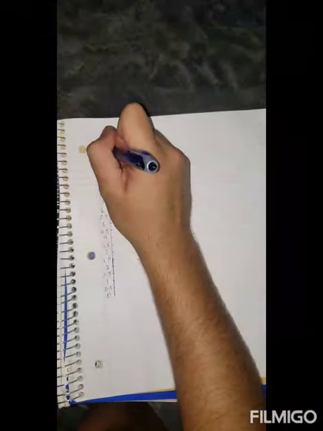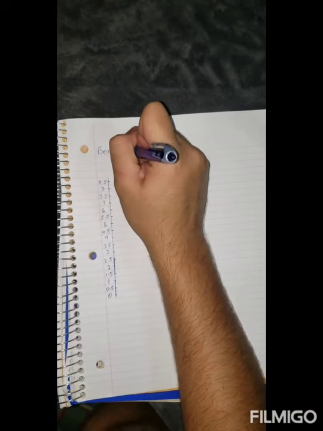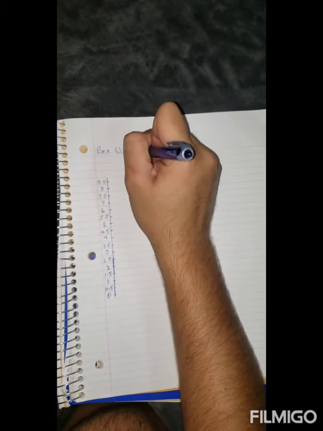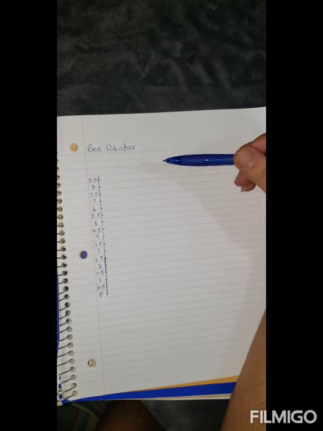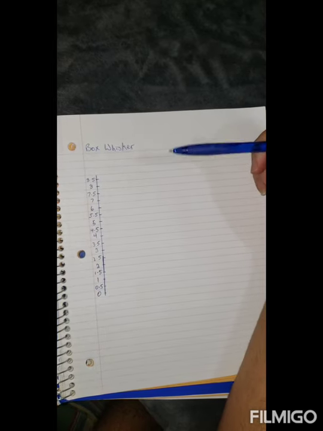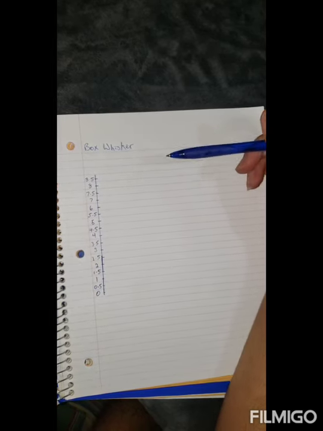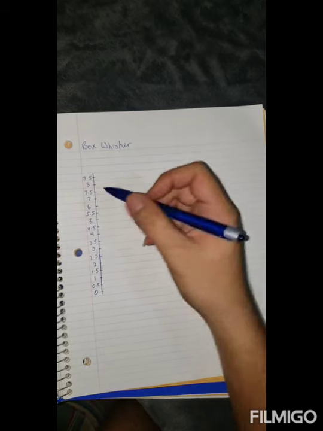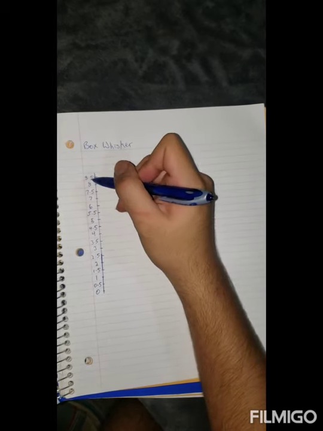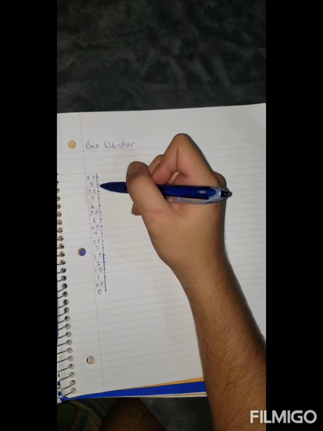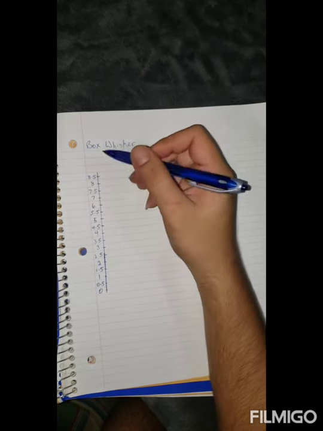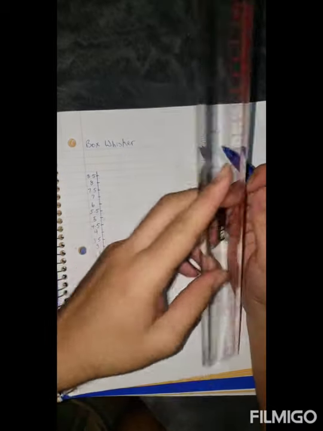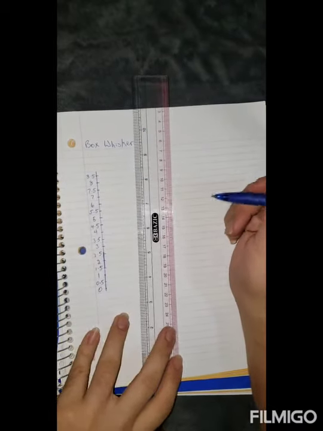Moving on to the box and whisker question. The definition of box and whisker plot are groups of numerical data through their quartiles. So I pre-drew starting from the highest value, a little bit over it, which is 8, and drew it down to the lowest value, which is 0.